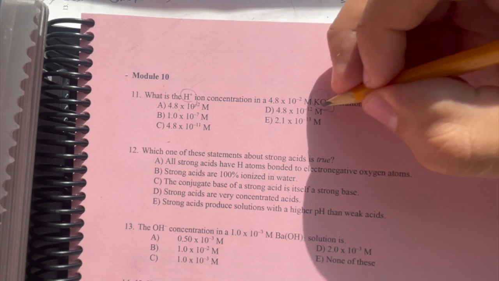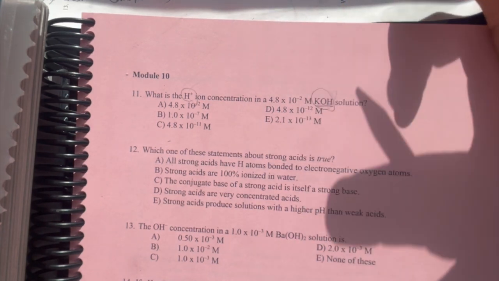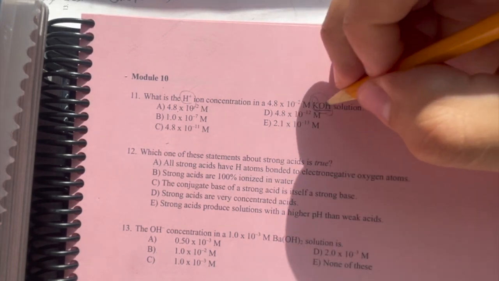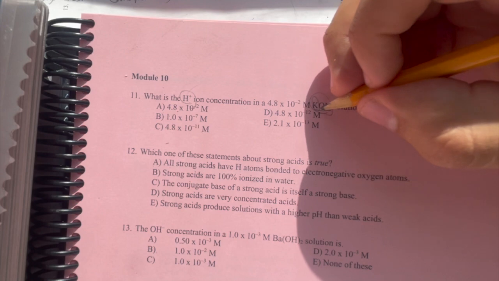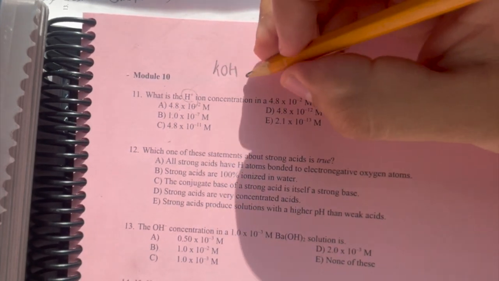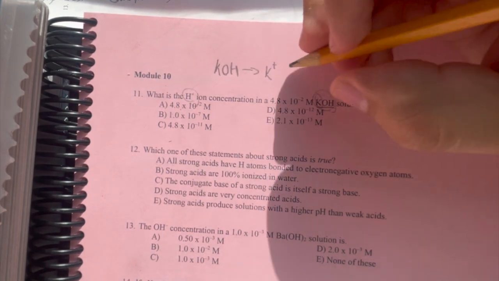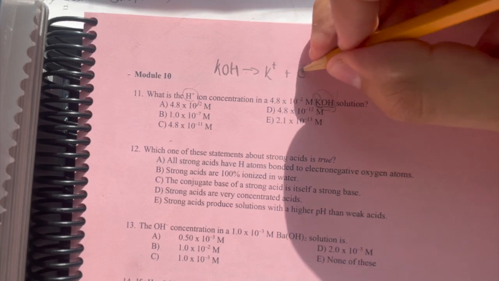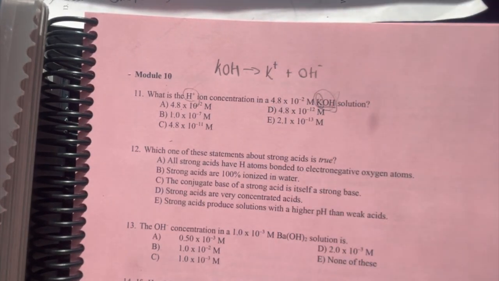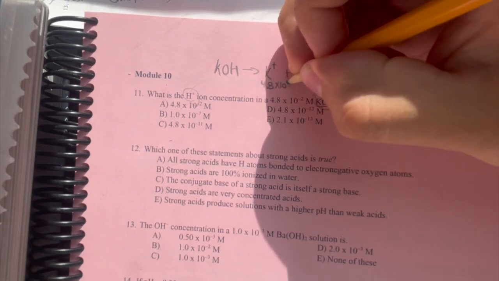Okay, so what we know about potassium hydroxide is that it's a strong base, right? Because it has a group 1 element. So it would dissociate completely. So this would go on to be potassium ion plus hydroxide ion. And because it's a strong base and dissociates completely, both of these would have the same concentration.